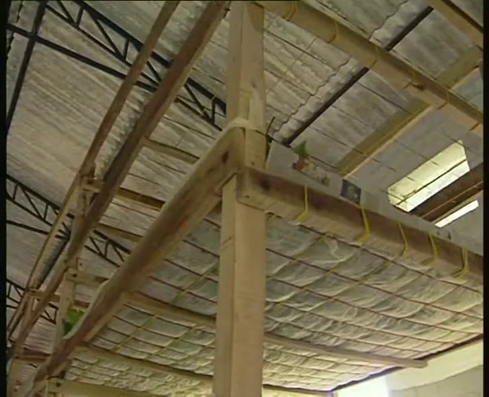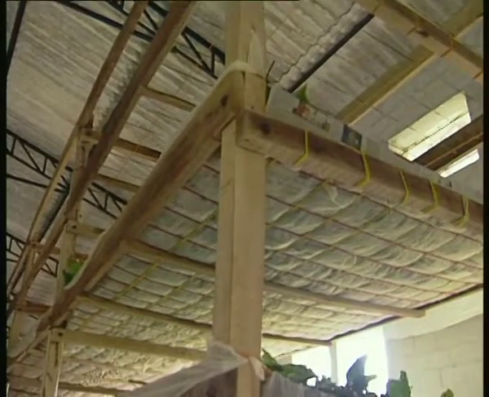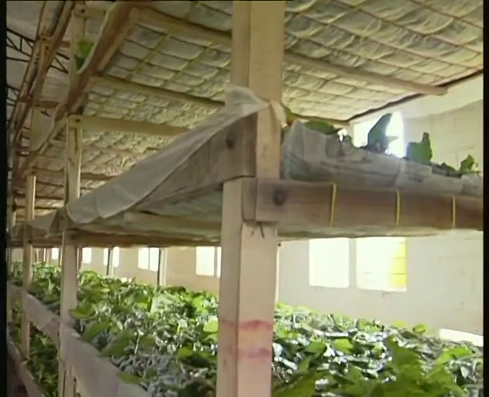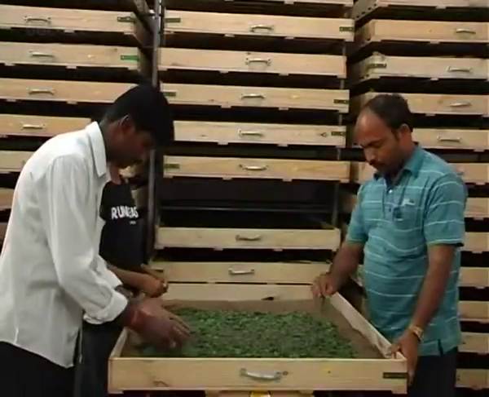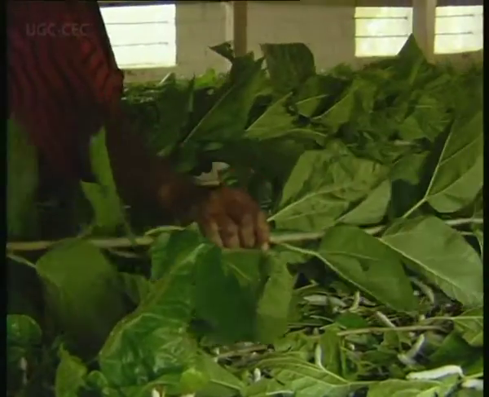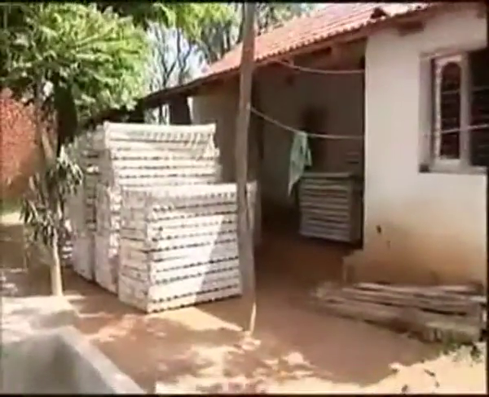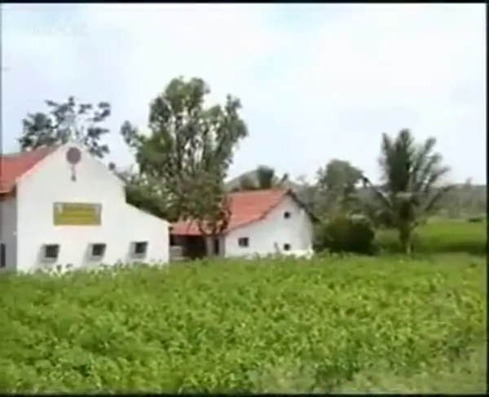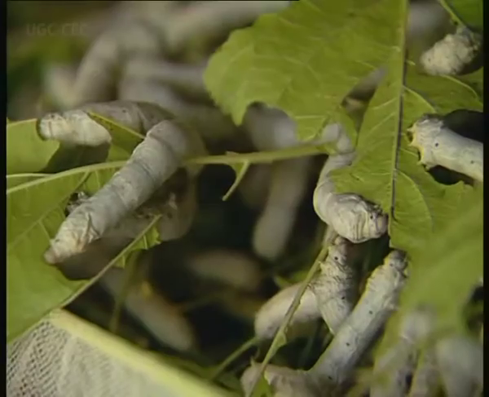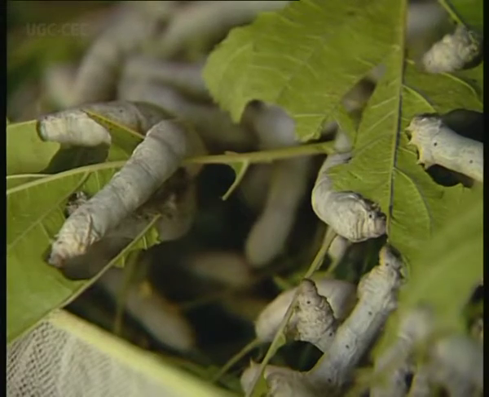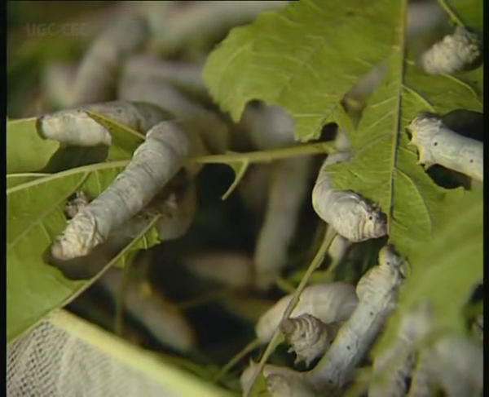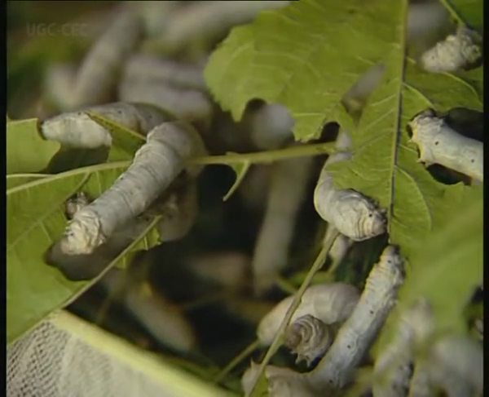In order to provide these conditions for the silkworms, a separate rearing house for both chawki rearing and late age silkworm rearing is essential. A rearing house near the mulberry garden is very ideal for feeding fresh mulberry leaves to silkworms, avoiding loss of moisture in the mulberry leaves.